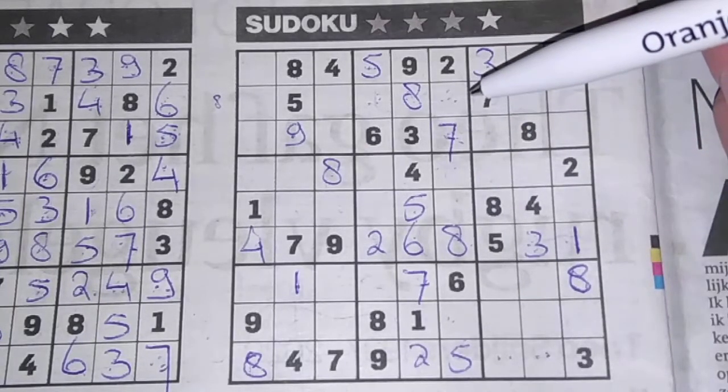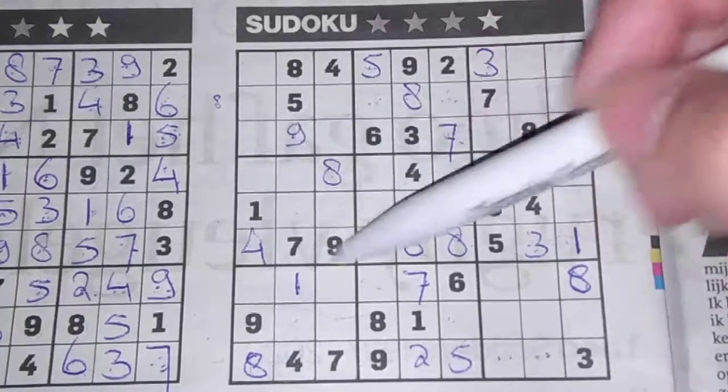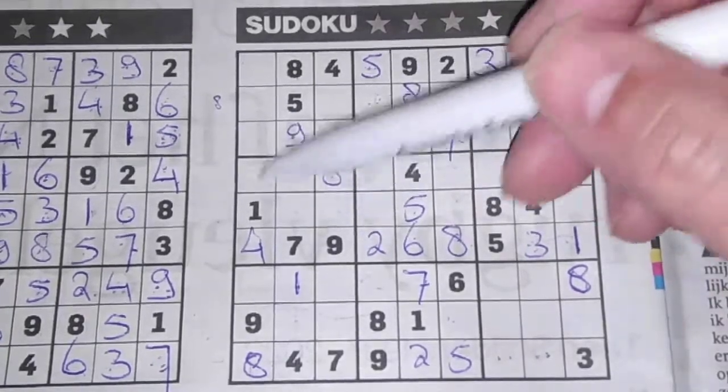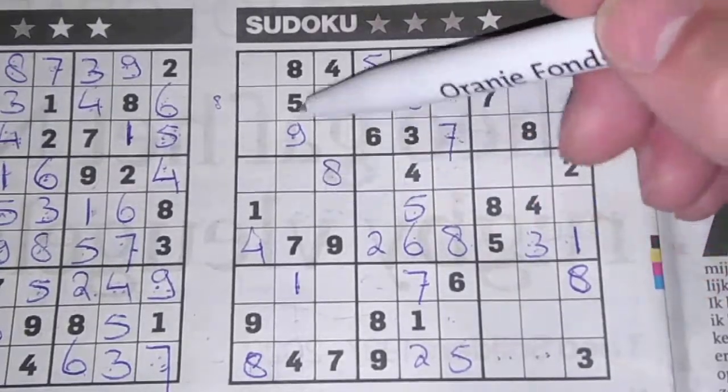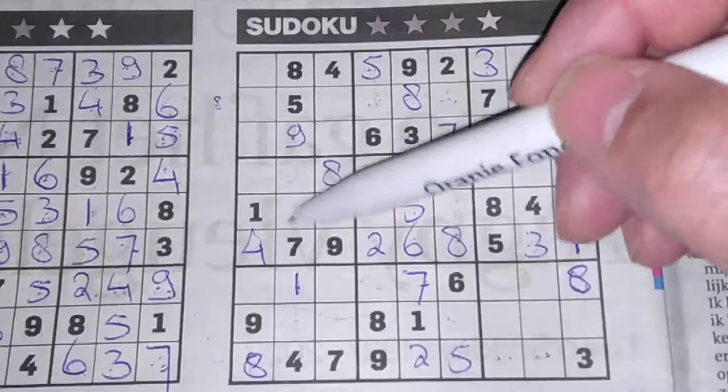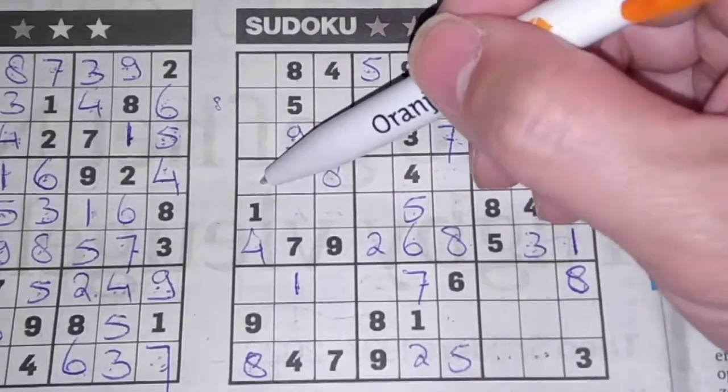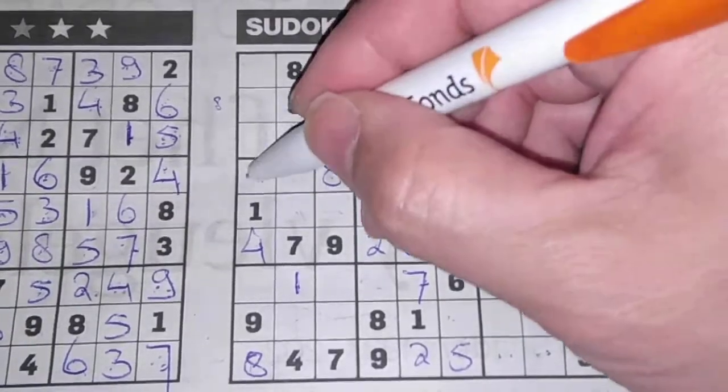Yes, this big square, 4 missing numbers. One of the missing numbers is a 5. I see here 5, so no 5 in these 2 boxes. There are 5, so no 5 in those 2 boxes. 1 box remains for the 5, should be here.